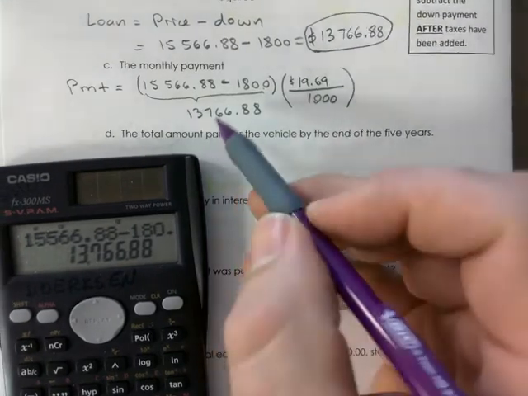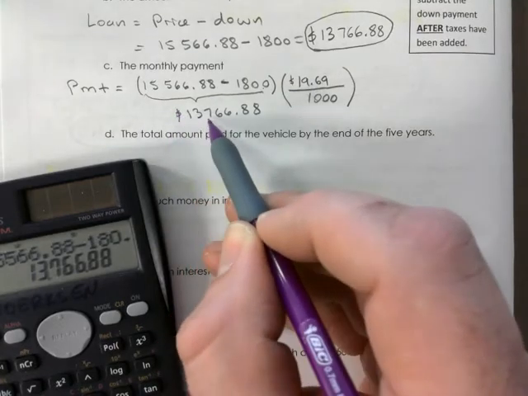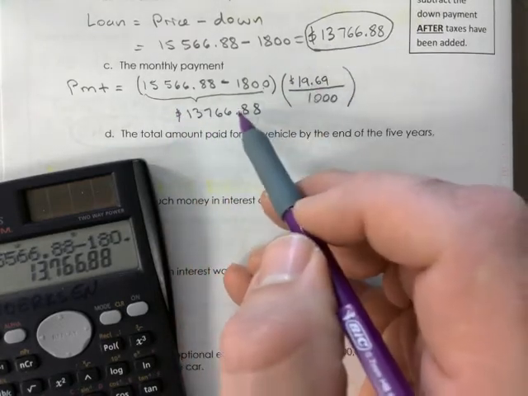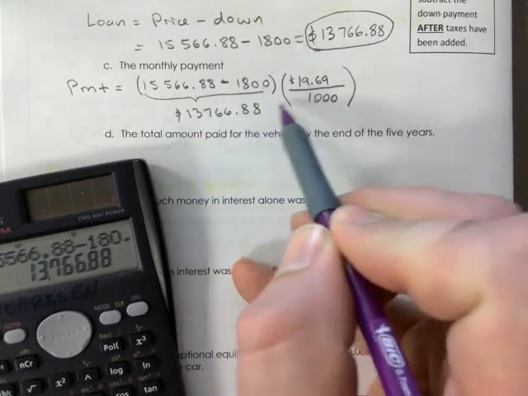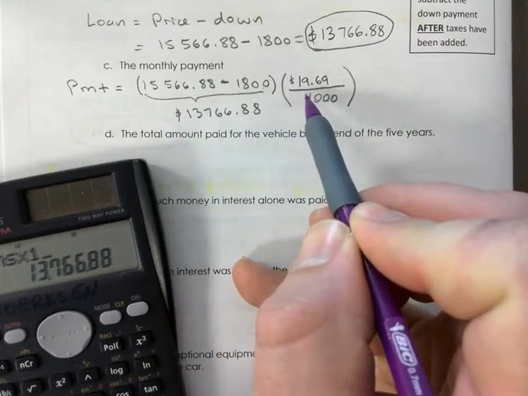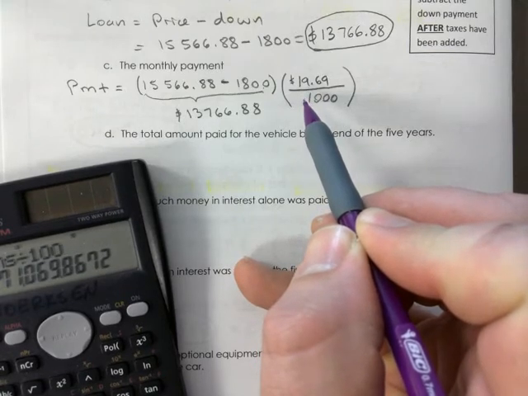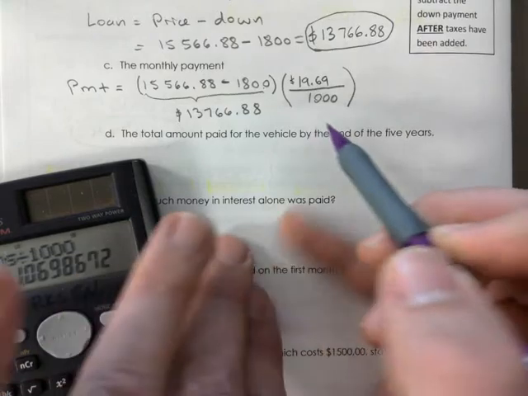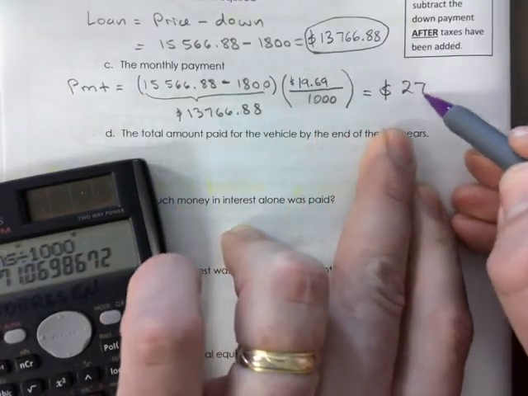I would strongly recommend you just go ahead and do this, because this is the loan, right? It matches what we had in B anyways, but just tell yourself this is the loan and then go times 1969 divided by 1,000, not by 100, it has to be 1,000, and then you write down next to it.